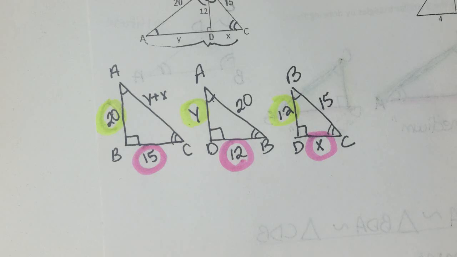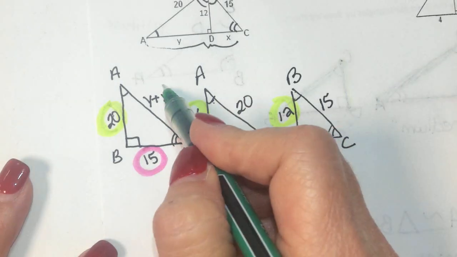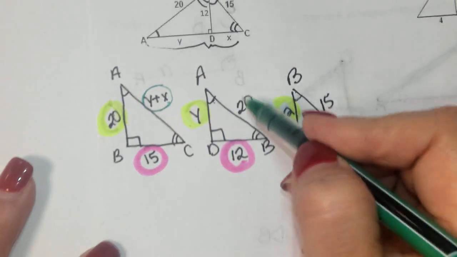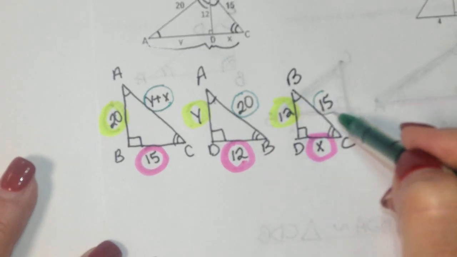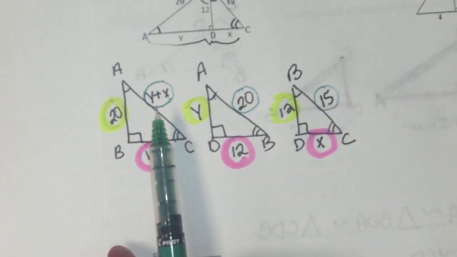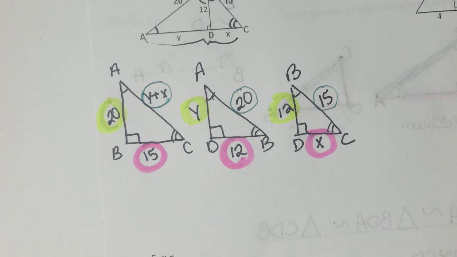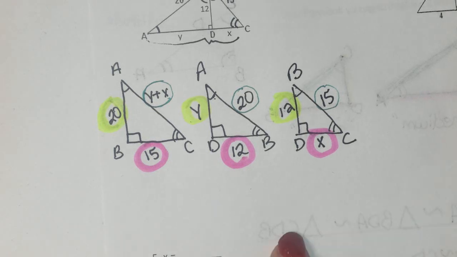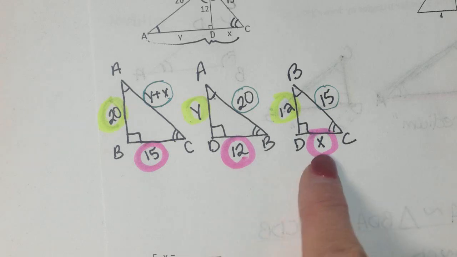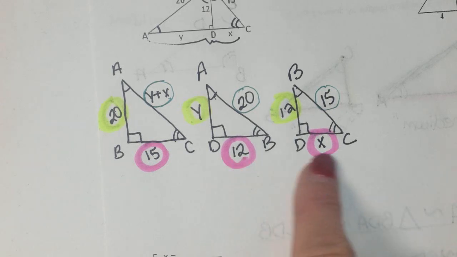Now, here's the deal, Pickles. This Y plus X corresponds with 20 and 15, but you do not want to set up a proportion with two different variables in it. You're not going to be able to solve for one of the variables and get a definitive answer. So we're not even going to use those. We can solve for X by setting up proportions right here.